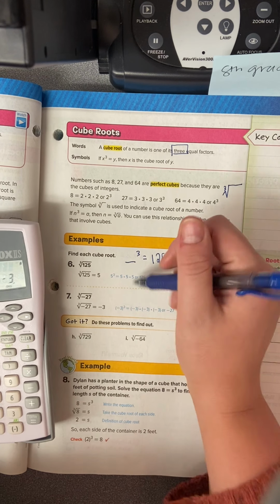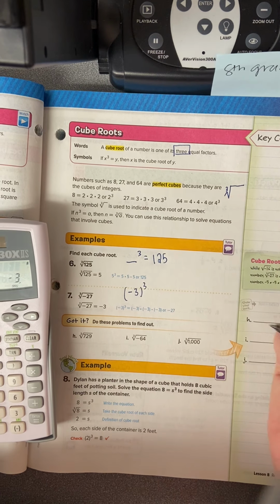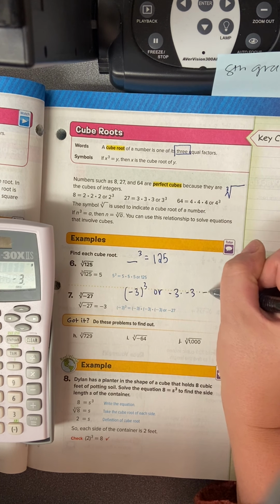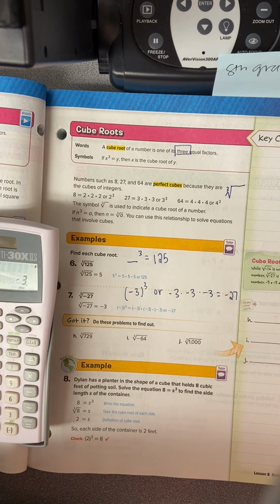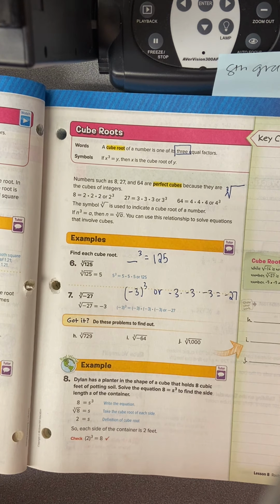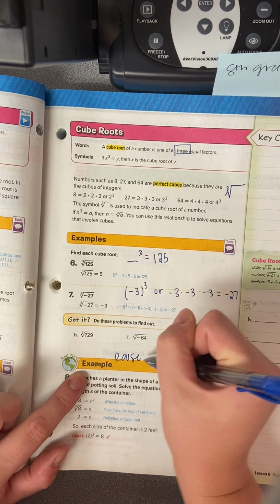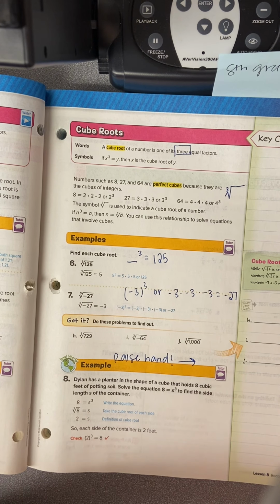So basically what that means is negative 3 to the third, or negative 3 times negative 3 times negative 3 equals negative 27. So go ahead and do H, I, and J on your own. And when you're done, raise your hand and I can check it and put a sticker right there.